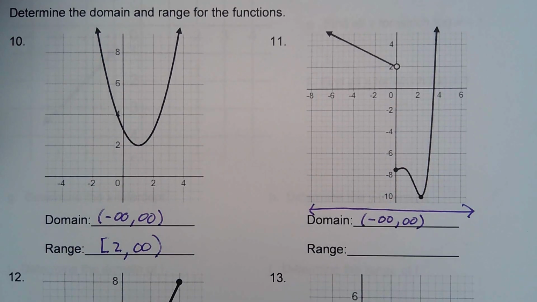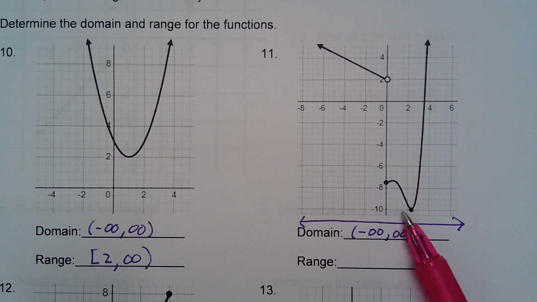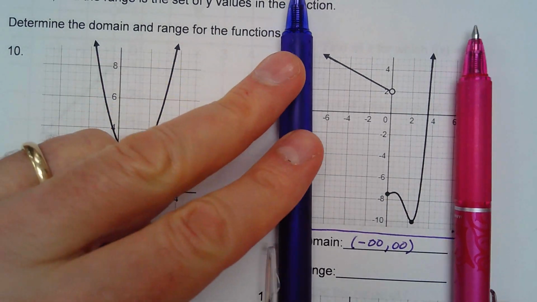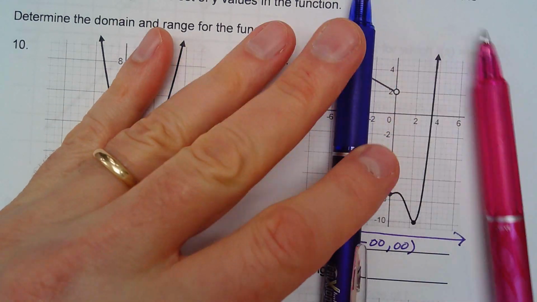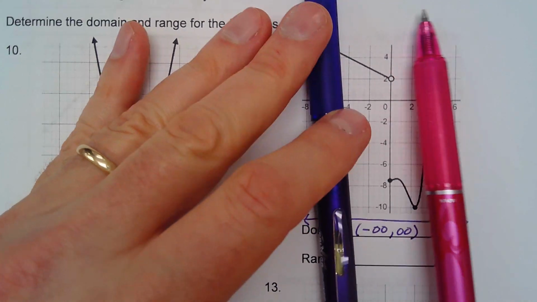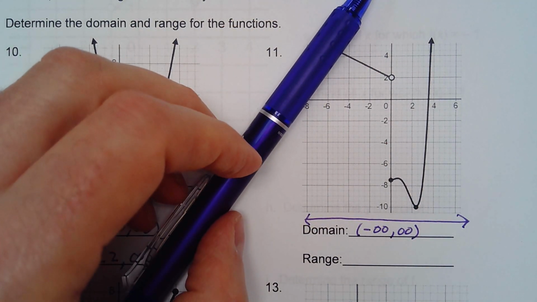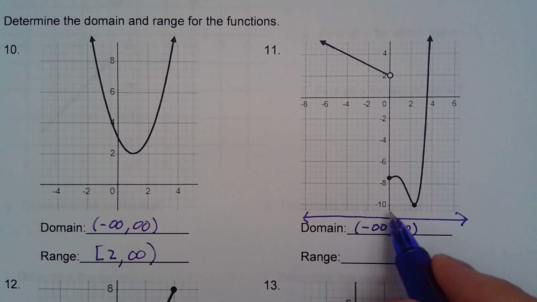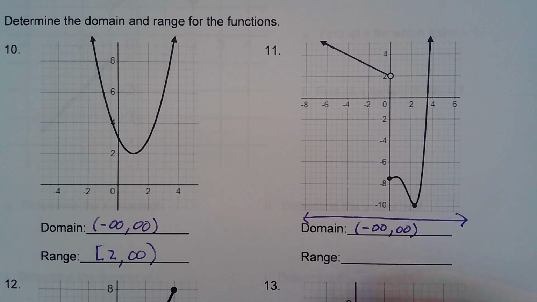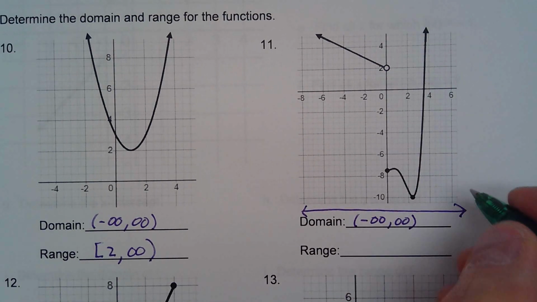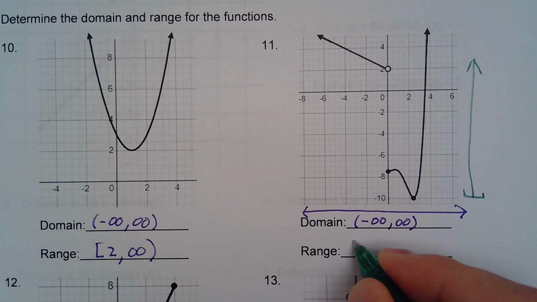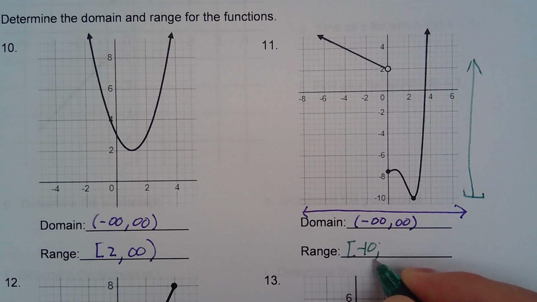The range is kind of goofy here. This thing goes on forever here, but it kind of bottoms out here at negative 10. So again, if I were to take this and squish it onto the y-axis, it would start at negative 10 and go on forever. And you need to go from bottom to top, lowest to highest. So starting at the bottom would be negative 10. Let me put that in green. So if we flatten it out, it's going to look something like that. So it's going to start at negative 10, and it's going to go to infinity.